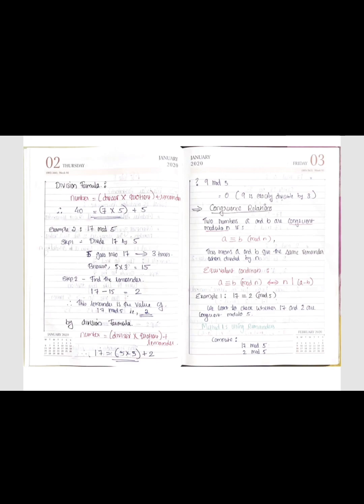Then move on to step 2. Find the remainder. Subtract 17 minus 15, which is equal to 2. So this leftover value is the remainder. The final answer becomes 17 mod 5 equals 2.